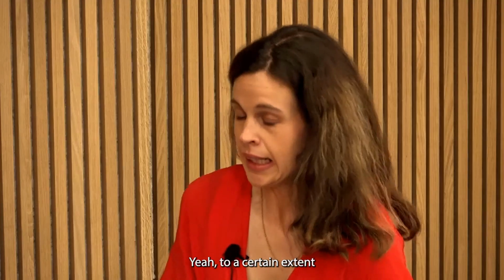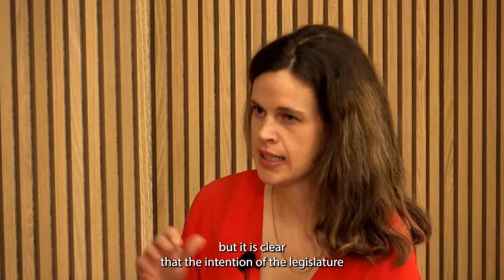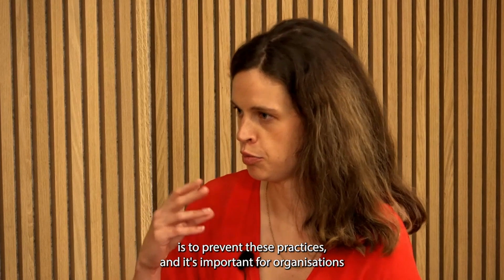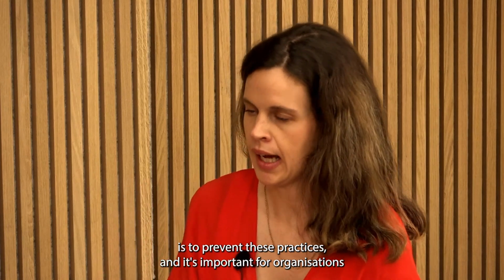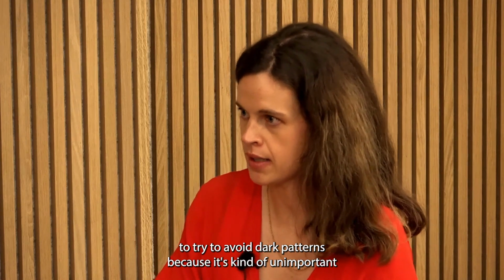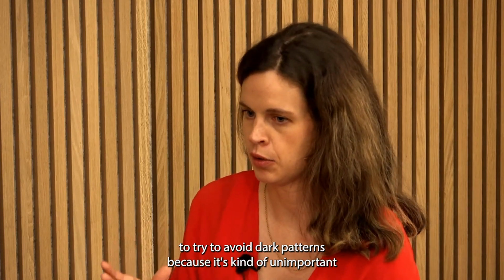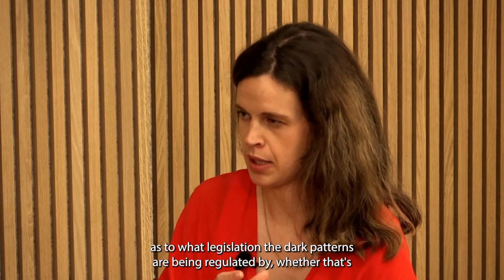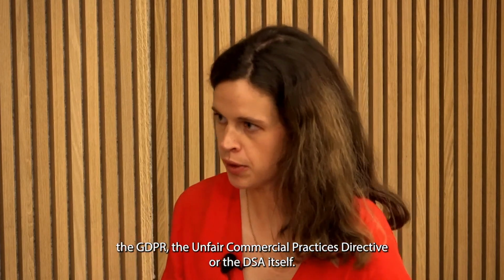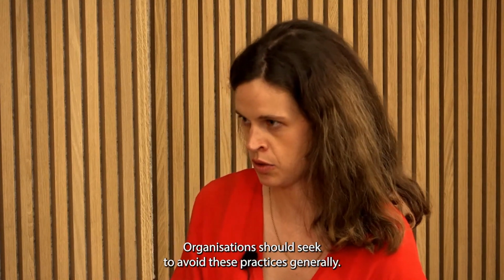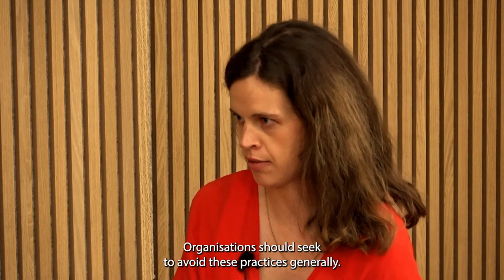Yeah, to a certain extent, but it is clear that the intention of the legislature is to prevent these practices. And it's important for organizations to try to avoid dark patterns, because it's kind of unimportant as to what legislation the dark patterns are being regulated by, whether that's the GDPR, the Unfair Commercial Practices Directive, or the DSA itself. Organizations should seek to avoid these practices generally.